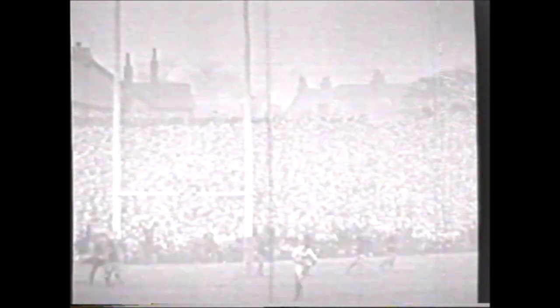Right under the post, you can see the post there. And it's a try! It's a try under the post to John. It must be to Johnny Whiteley, the loose forward, from Stevenson. It's a try. Surely he can't miss it unless he slices. He's kicked it. So that's Great Britain in front now by 11 points to 10.